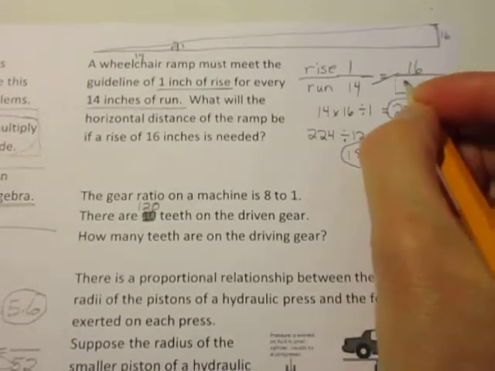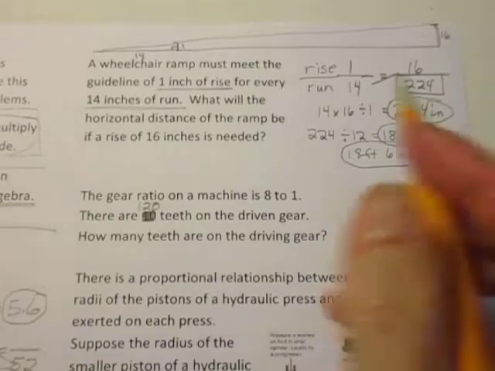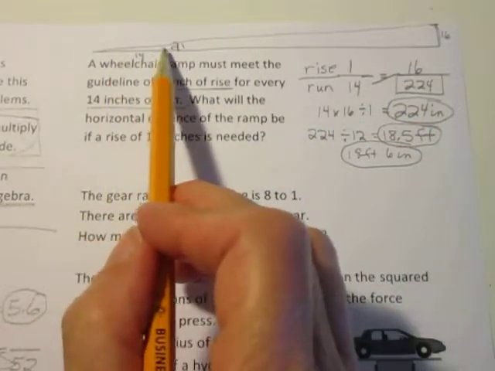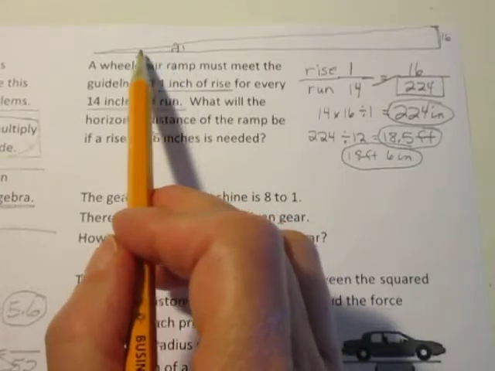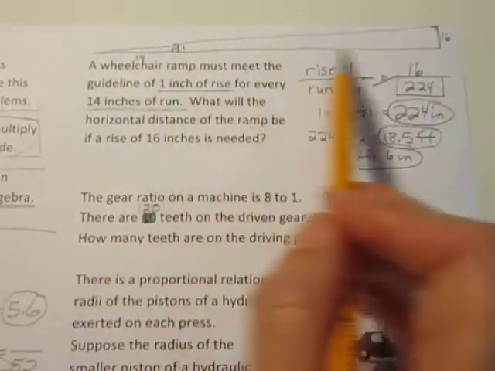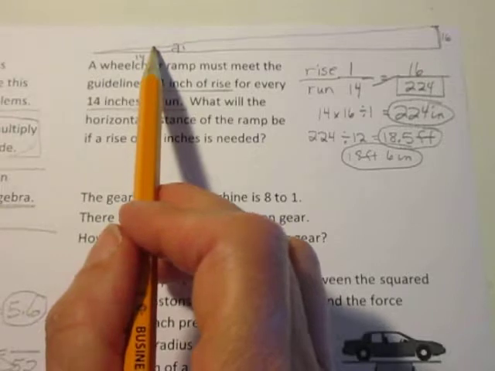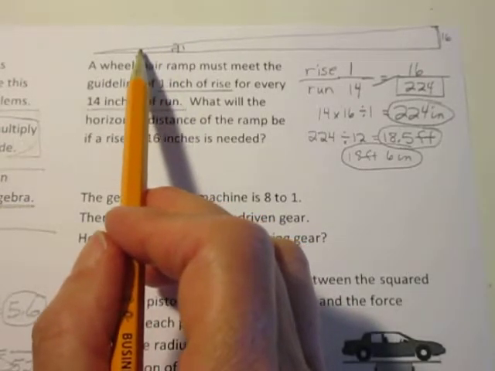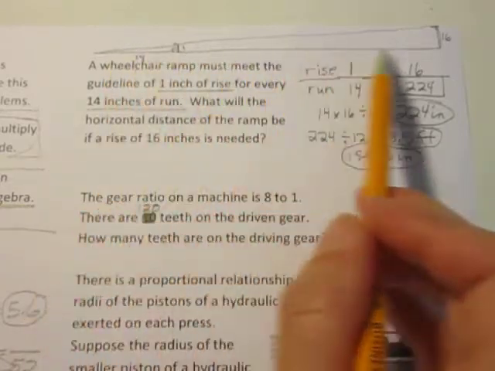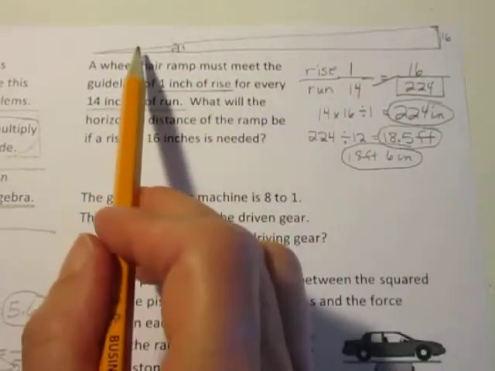But we found this to be 224, and that kind of makes sense that, for a wheelchair ramp to be something that a person who is in a wheelchair can actually execute, can roll up, it can't be too steep. That's why when you go to public events or public facilities where they have a wheelchair ramp, the wheelchair ramp is just a very gentle glide going up or down.